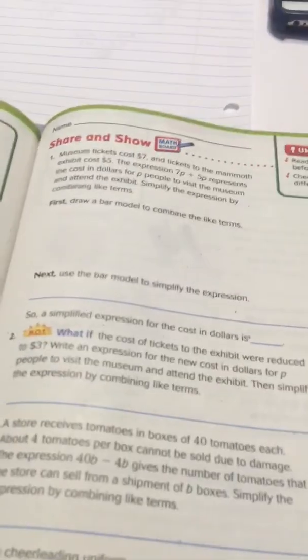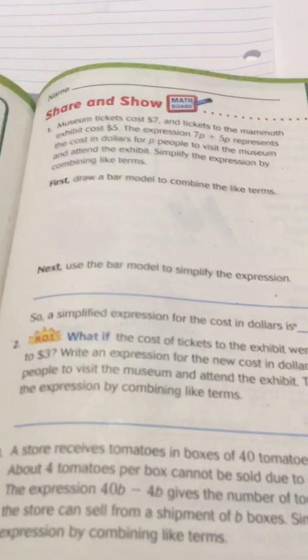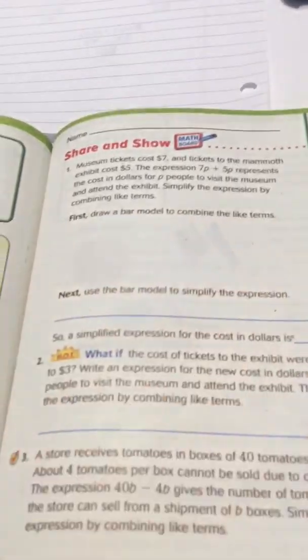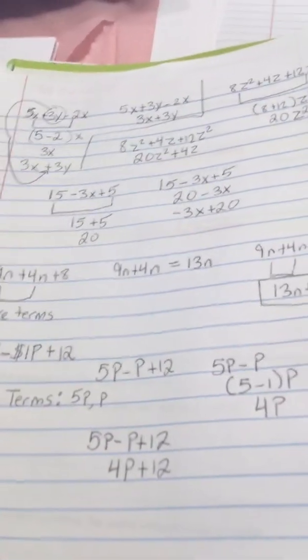All these questions are based off of what we just did. They want you to simplify the expression by combining like terms. So you don't have to do step 1, draw the bar model. That's only should you need it. You can do it without even doing the bar model if you want.